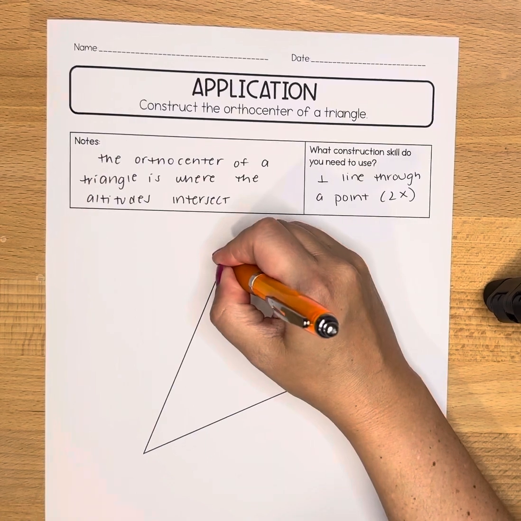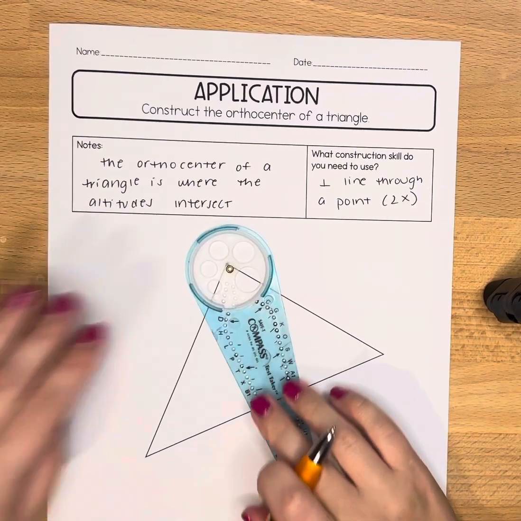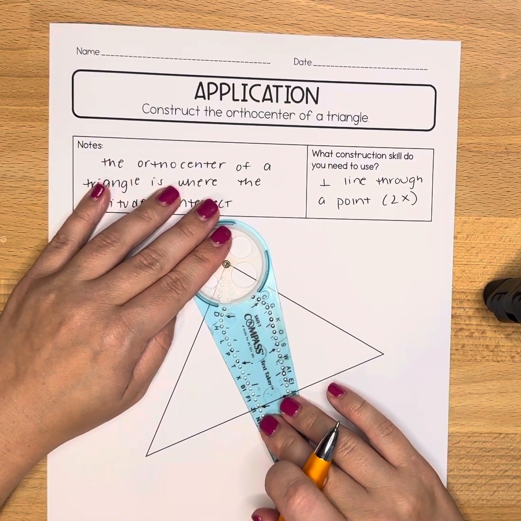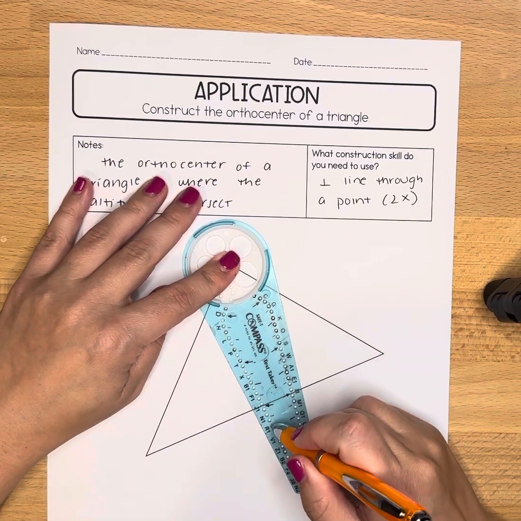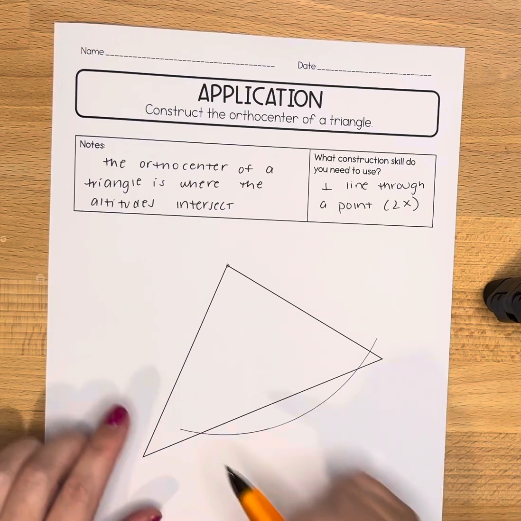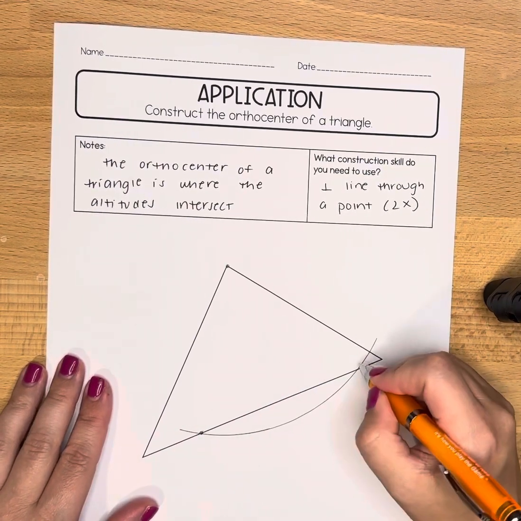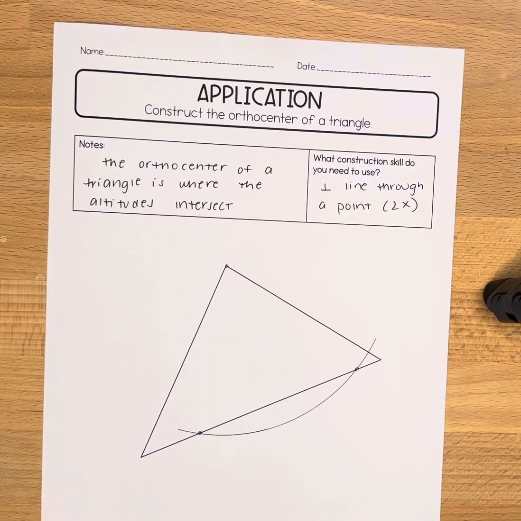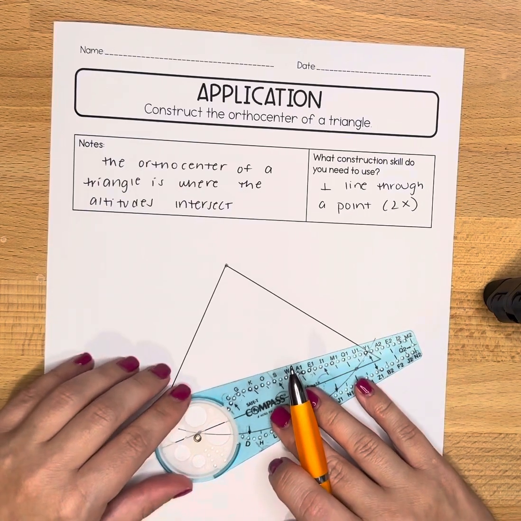So to do that, I'm going to start my compass at that vertex. I'm going to draw an arc that crosses the opposite side twice. I'm going to bold those two intersections so you can see them a little clearer. And now what I'm going to do is basically the perpendicular bisector construction using these two points.